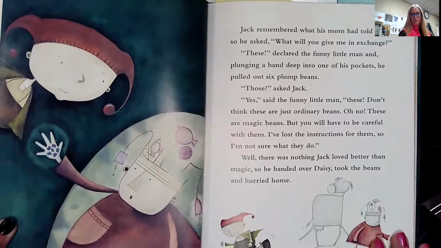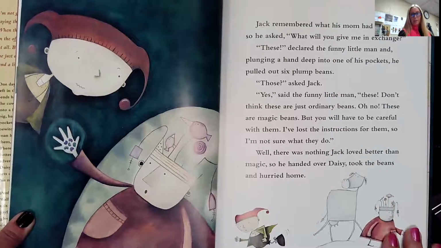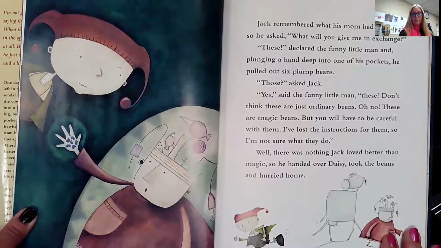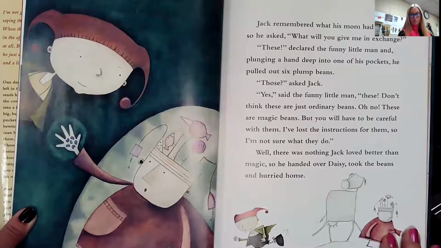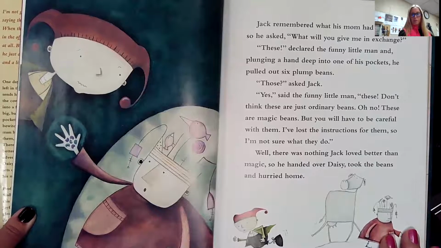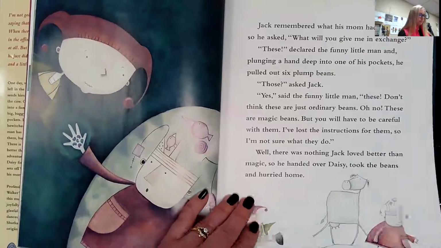See the beans over here? "Oh no, these are magic beans. But you will have to be careful with them. I've lost the instructions for them, so I'm not sure what they do." Well, there was nothing Jack loved more than magic, so he handed over Daisy and took the beans and hurried home.